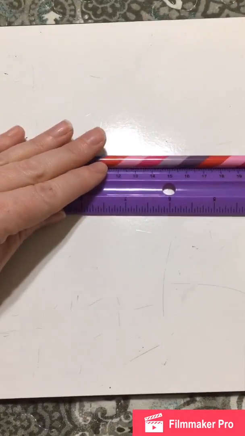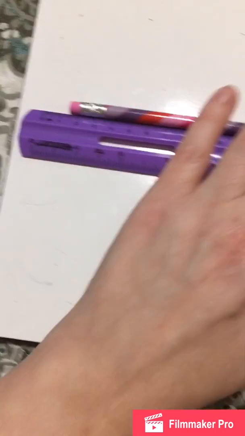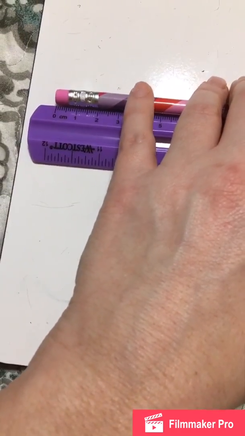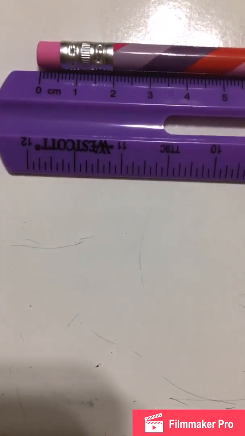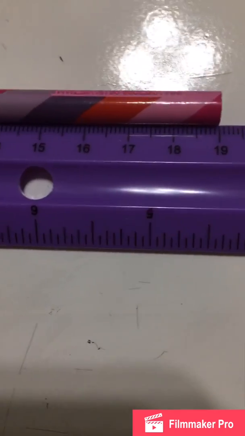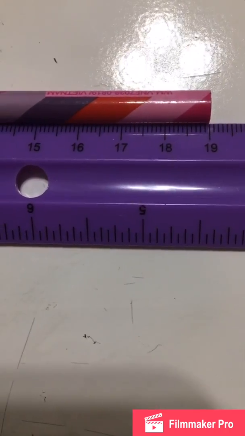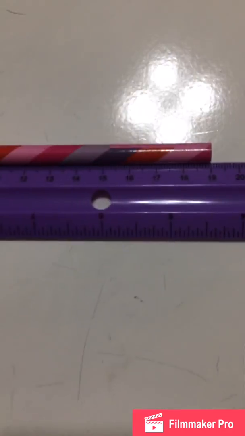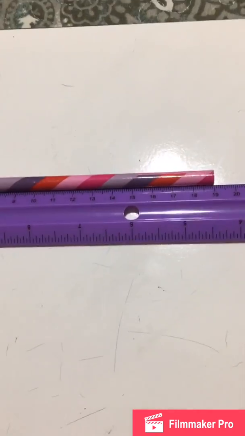Let's do one more. I have this pencil. Step 1, line up your object with the ruler. Step 2, back it up to the 0. You start all your races on the 0, and then measure it all the way down to the end. It's closer to the 19 than the 18, so I would say this is 19 centimeters long, or 19 cm.